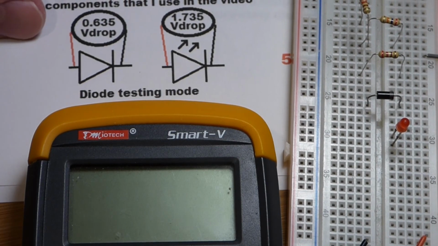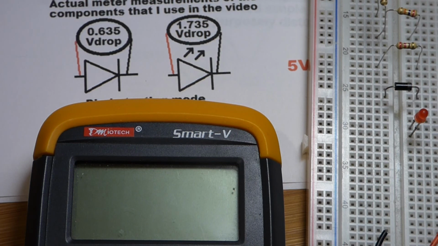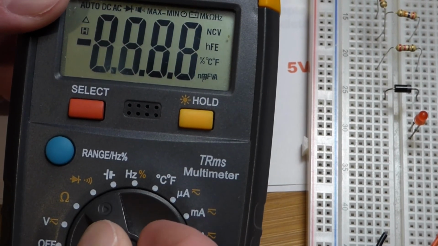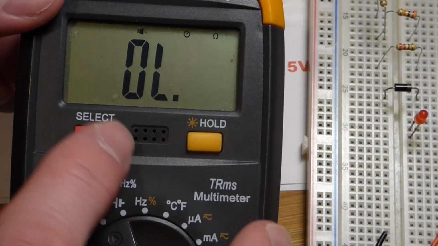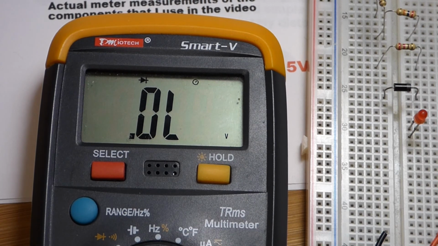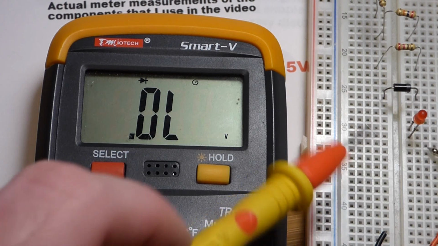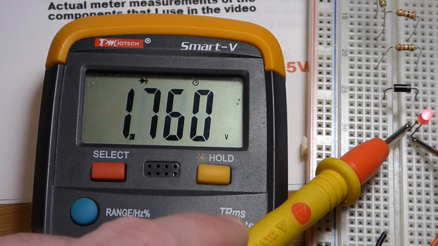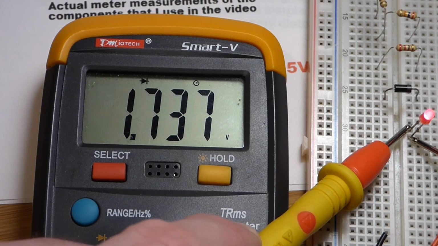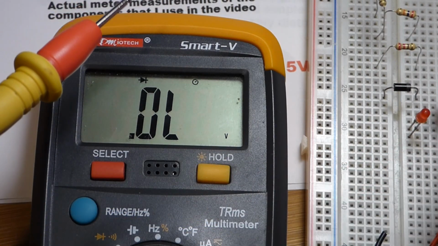So now, one way to get an estimate of the voltage drop you're going to get is to measure it directly with a multimeter that can do so. This multimeter, first it's a continuity tester, but when we hit select, now it's a diode tester. We'll do the LED first because it's a lot easier to see the LED light up when it's conducting current. And there you can see it's conducting current, and we got about 1.7 volts. That's its forward voltage.